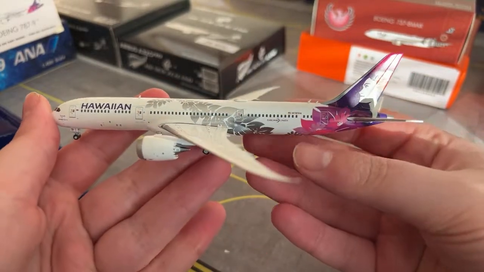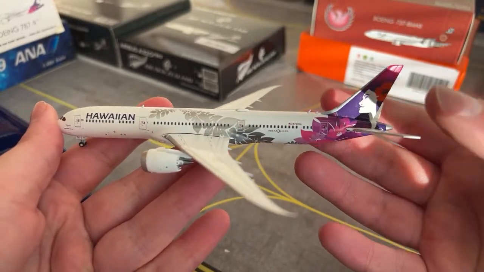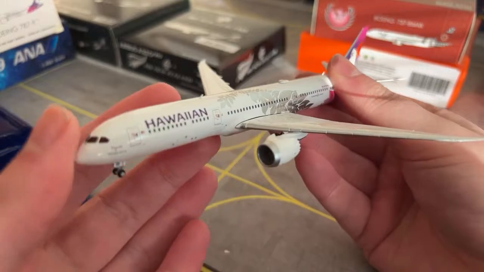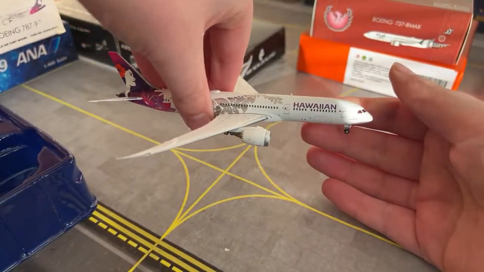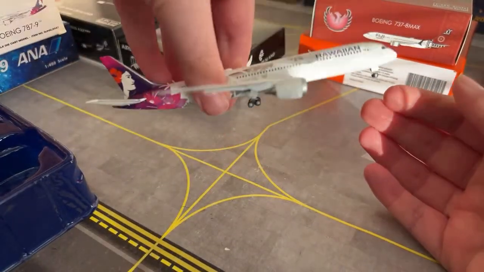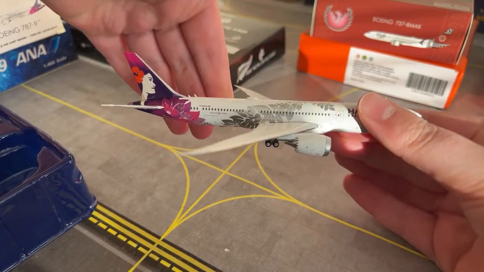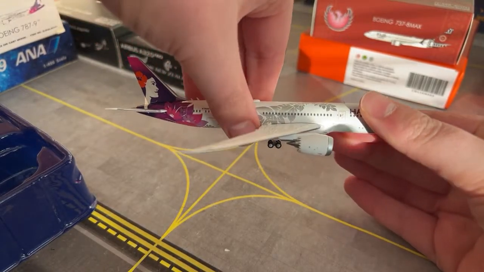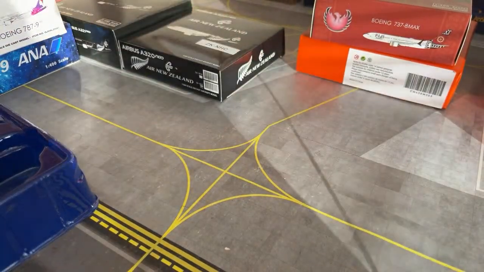Very cool. I did actually sell the NG version to get this one. Very cool indeed. It is a nice model. The colours are a lot lighter than the NG models version, but it does the trick in my opinion. Very, very cool. But yeah, this model here was a delayed one.